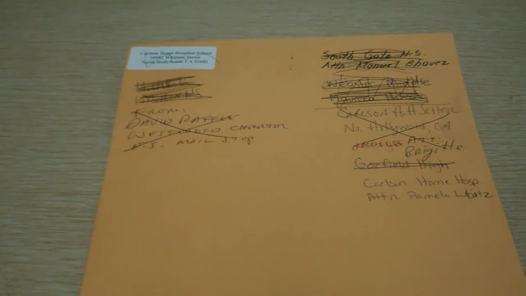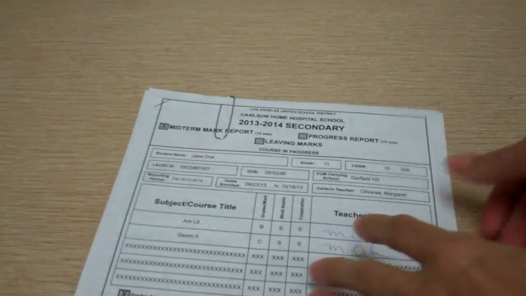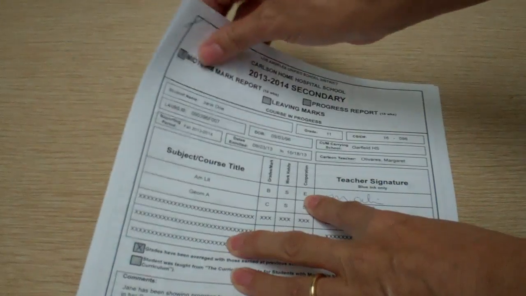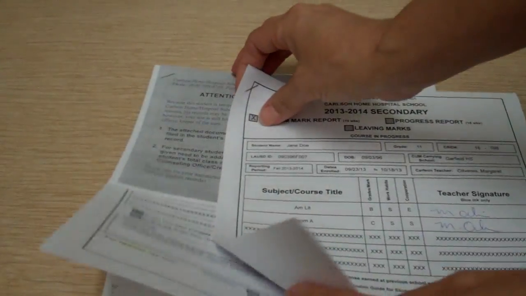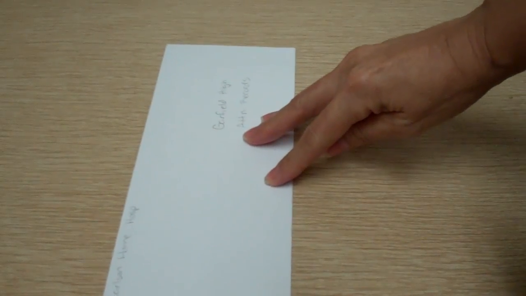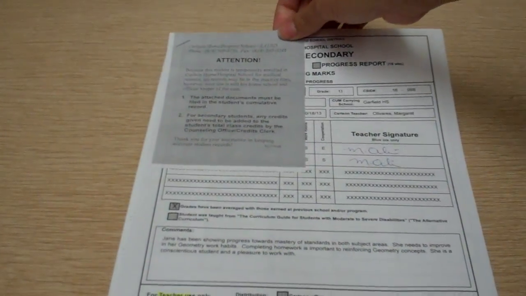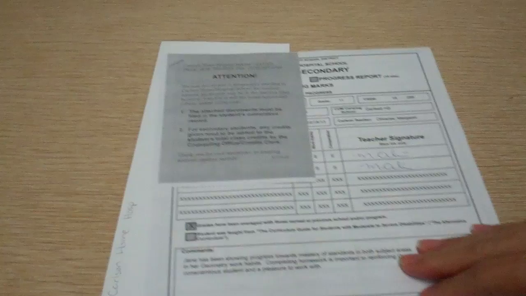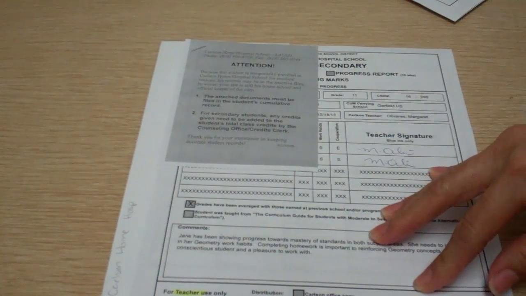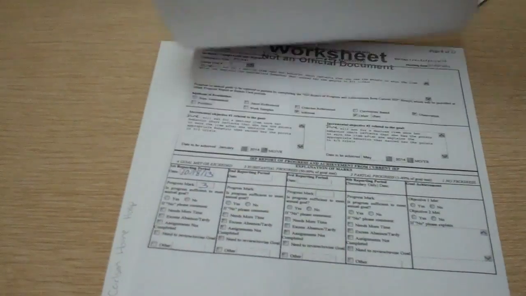If your student has an IEP, this is how it will be packaged. So it's the same thing. I'm going to go ahead and take it apart and show you on top here. Well, let me go in order. So here is the envelope addressed to the homeschool. Here is the CUME carrying school copy that you will have clearly marked with the attention slip, and I want you to notice as well that we have the IEP goal sheets attached.